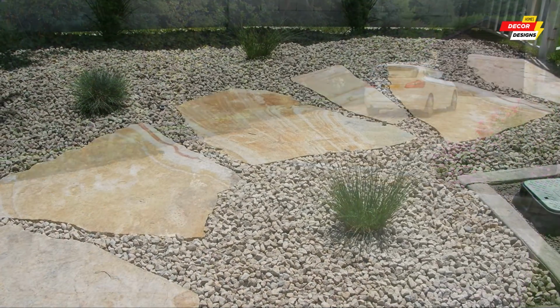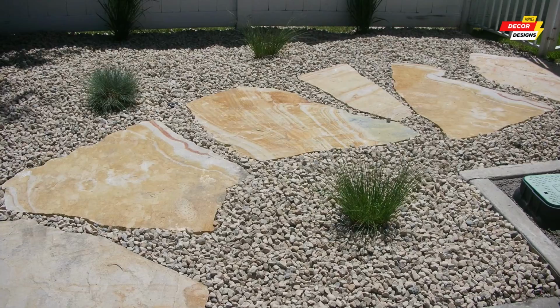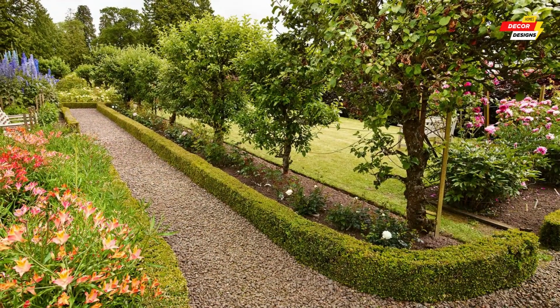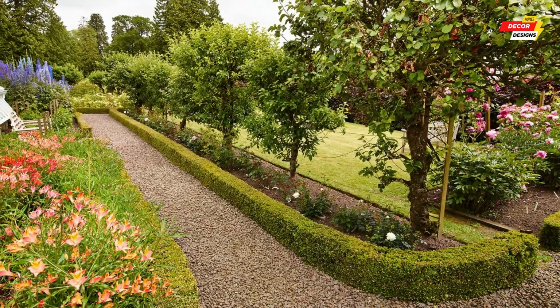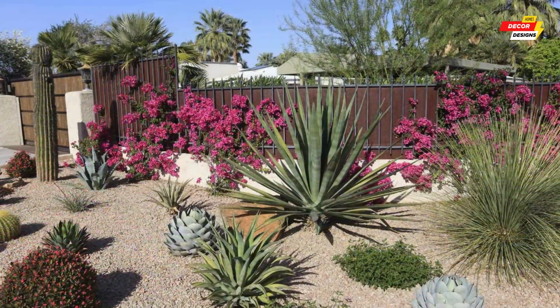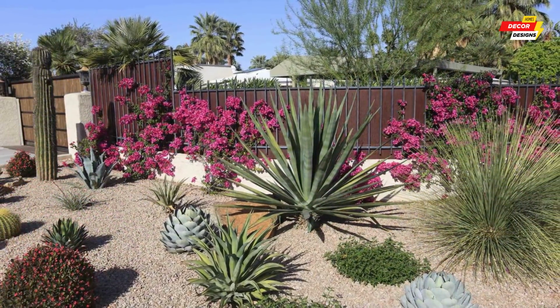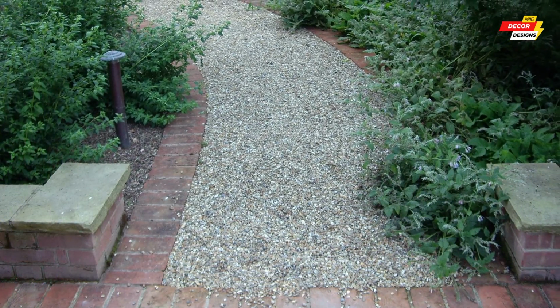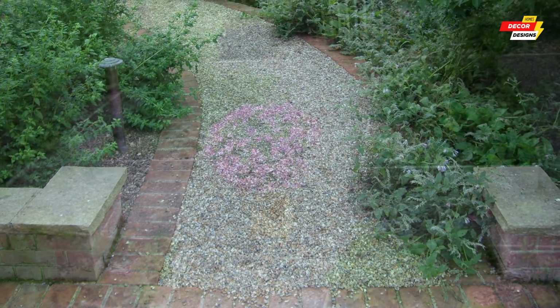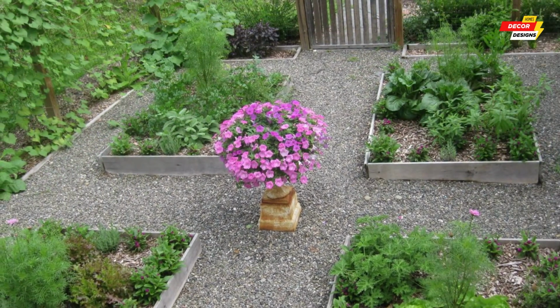Fourth, versatility. Gravel gardens can be adapted to suit a variety of design styles, from contemporary minimalism to rustic charm. The choice of gravel size, color, and plant selection allows for personalization and allows the garden to seamlessly integrate with your existing architecture. Here are some design considerations to elevate the visual appeal of your gravel garden.